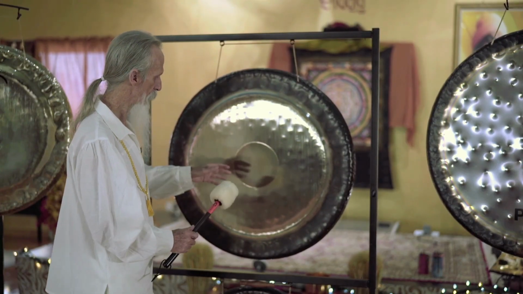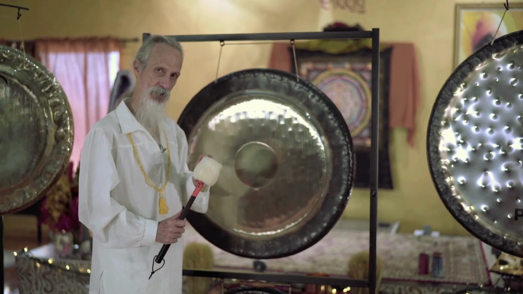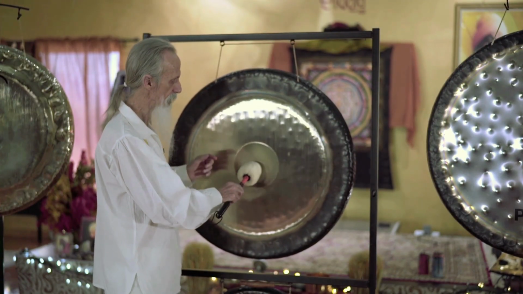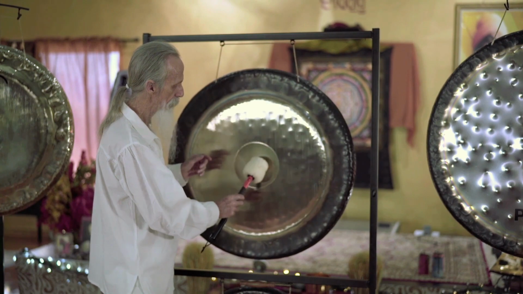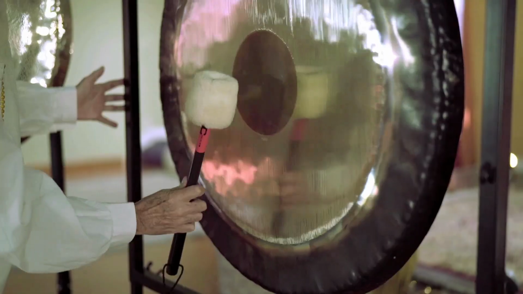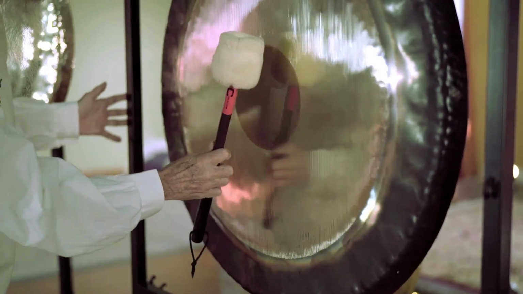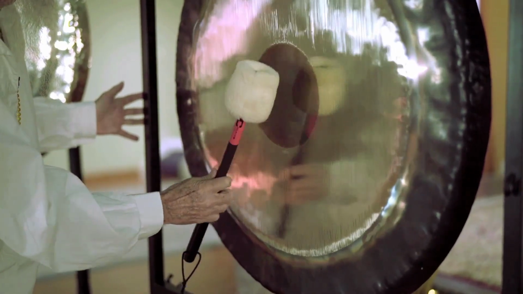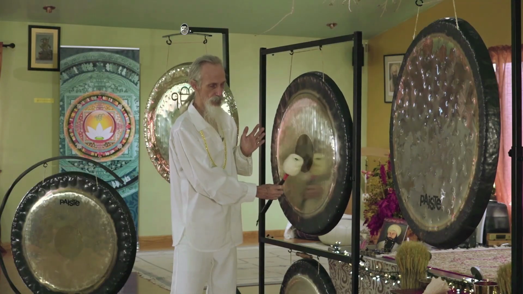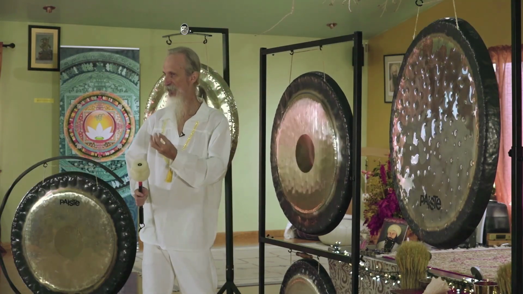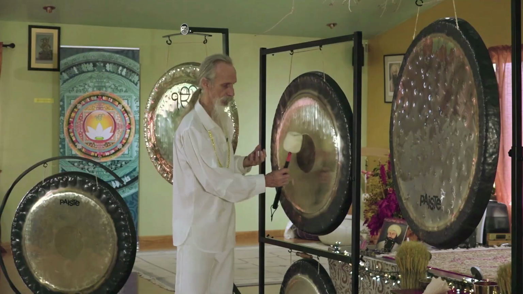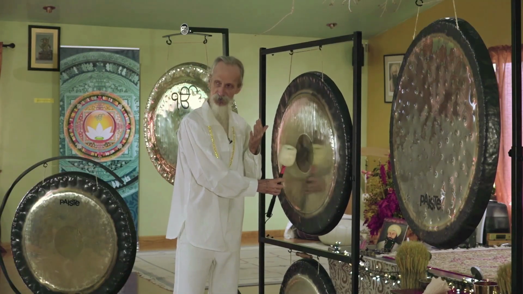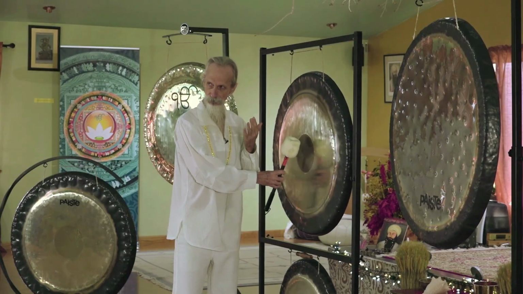When you strike the center area of the gong, the important thing to remember is you typically do not strike dead center. You typically will play inside the center, but not right in the middle. So when we're playing and striking the center area of the gong, we play right in here. And this produces a very rich, centering, coalescing sound. Very strong, centering sound. The center area of the gong.